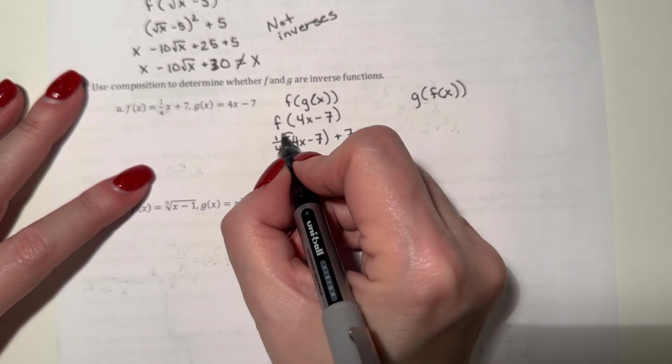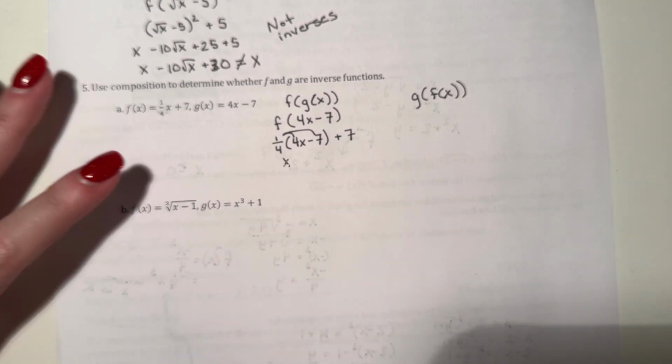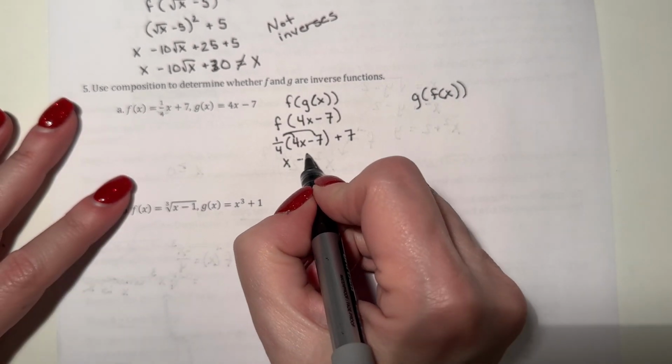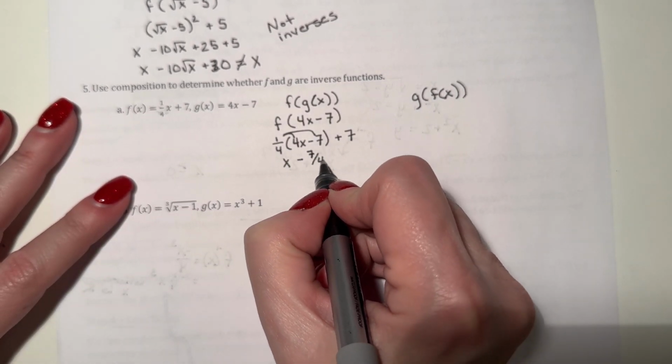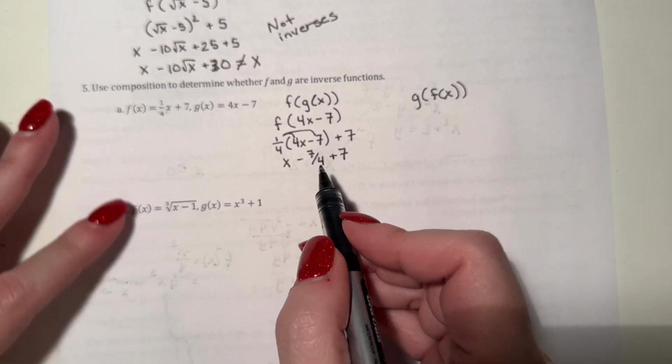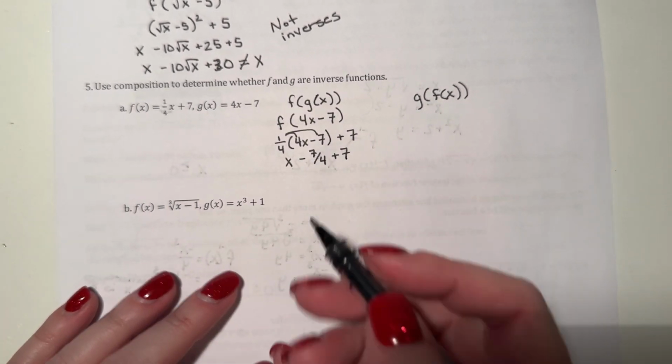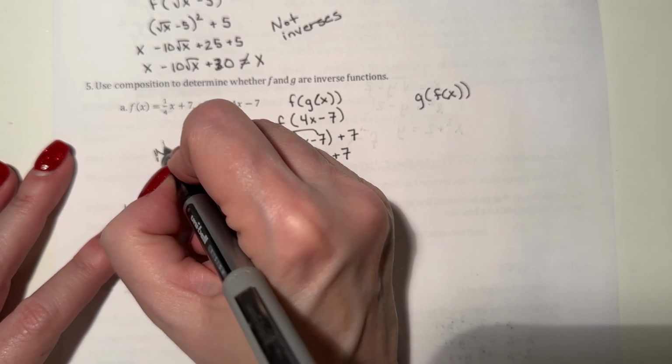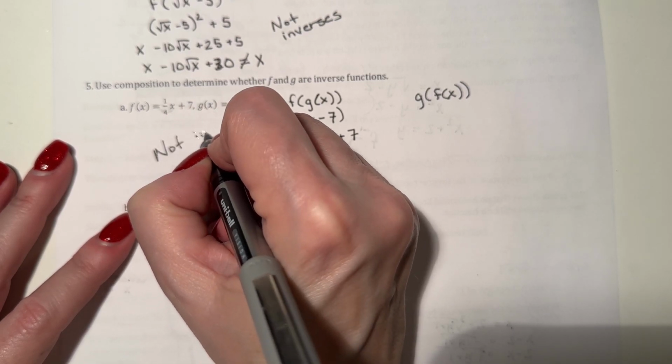Okay, so you got to distribute. So that's x. That's looking good. Minus 7/4 plus 7. Well, that's not going to be equal to x. So these are not inverses.